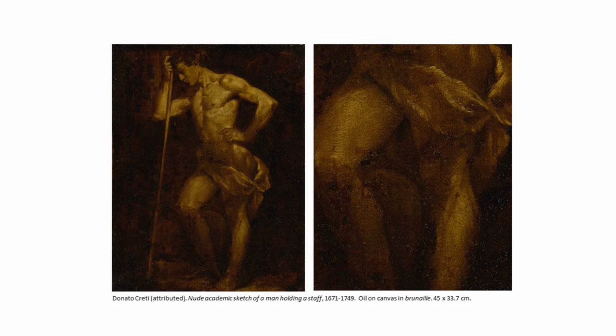Donato Creti's nude academic sketch of a man holding a staff, 1617-49, is a great example of a brunaille. A brunaille is a painting or drawing done with a monochromatic palette too, much like grisailles, only with tones of brown color. As the title specifies, this painting is in all likelihood not a finished artwork, but rather an exploration on tones for another painting.